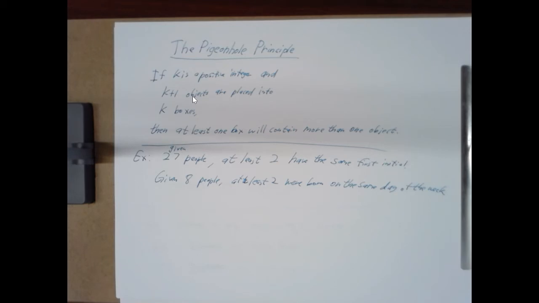If you have 8 people, you're trying to put 8 people into 7 boxes. Pigeonhole principle says at least one box has 2 people in it. And since you put people in a box based on the day of the week they were born, that means at least 2 people were born on the same day of the week. And so there's the proof of it, right?